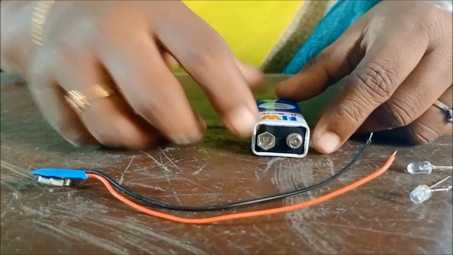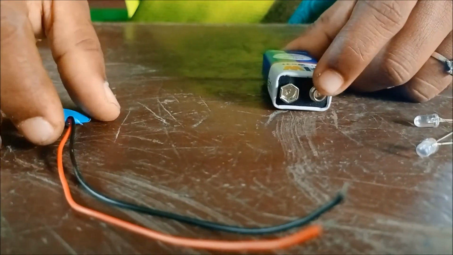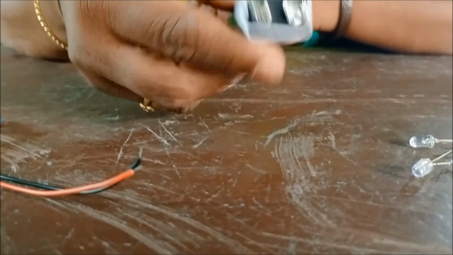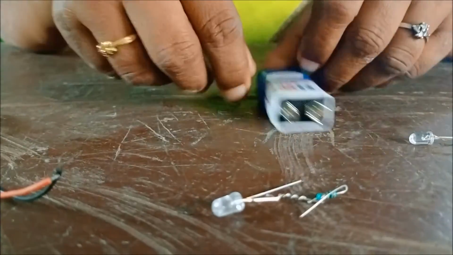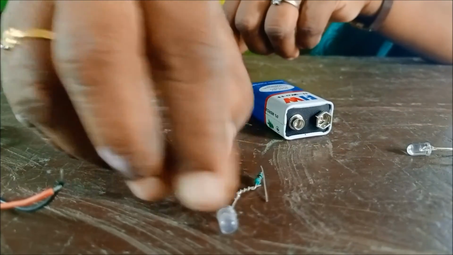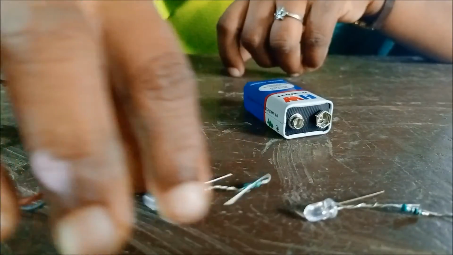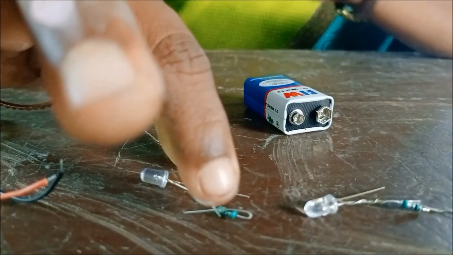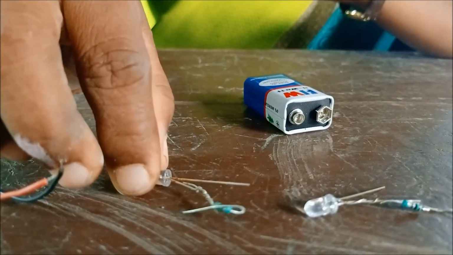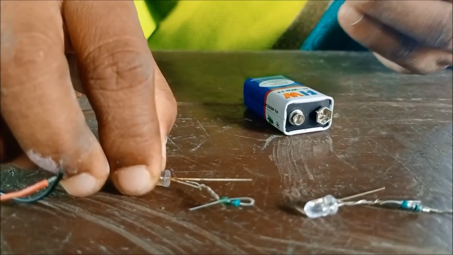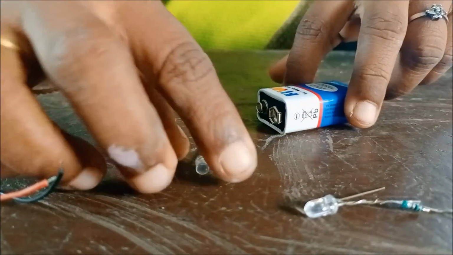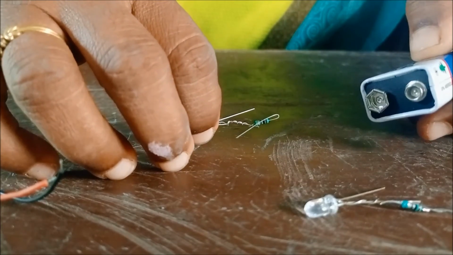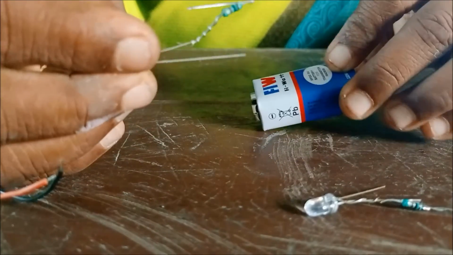Children, now I am going to demonstrate these two types of circuits as I told you. I have one source, which is a battery. Now I have two batteries here, and two LED lamps. You can ask me what this is. It is called a resistor, because this LED lamp is a weak piece of equipment. If we use it directly with this high power battery, it can get damaged.